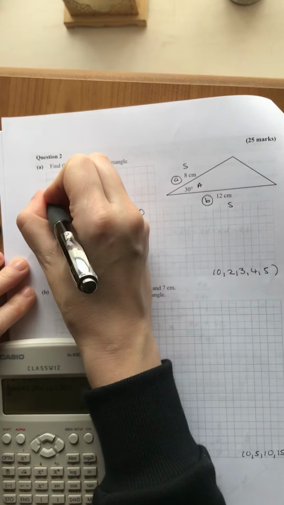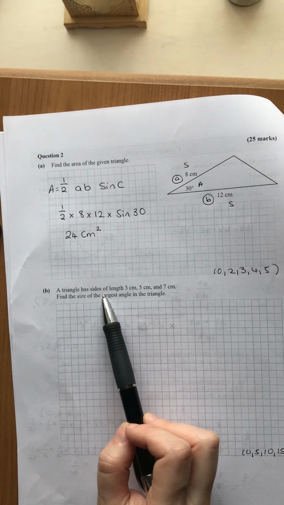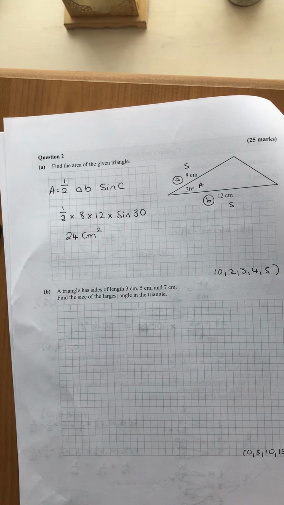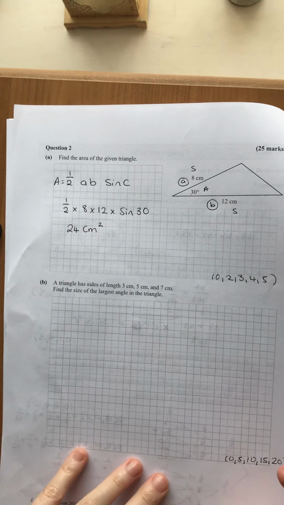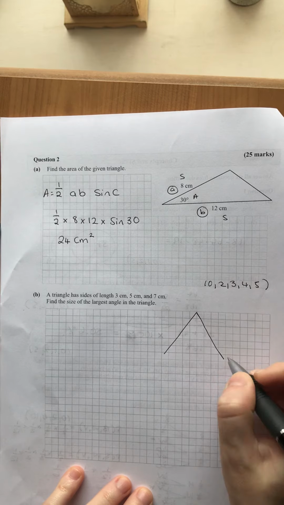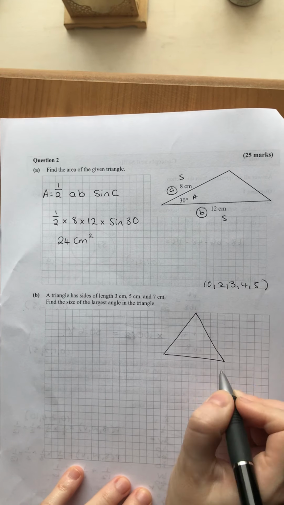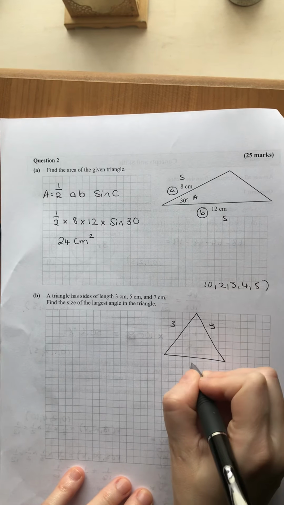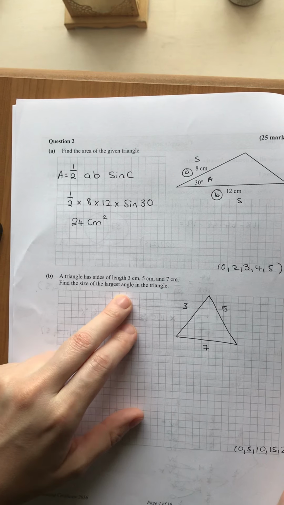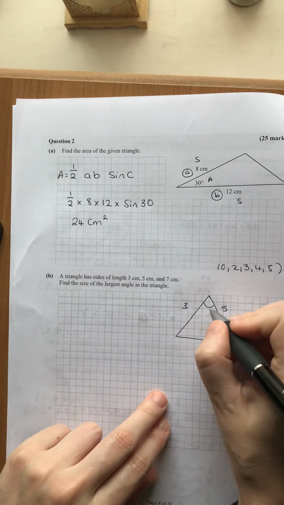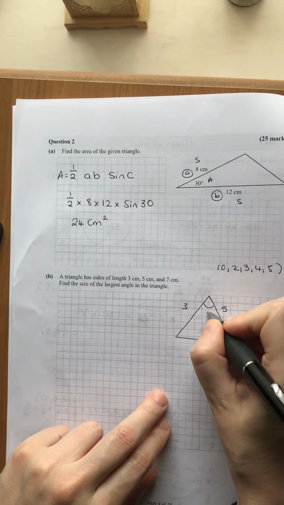For part B then, a triangle has sides of length 3, 5 and 7. Find the size of the largest angle in the triangle. They're not asking you to construct it, but it would be an idea to draw a rough sketch. So you've got 3, 5 and 7. It's just a rough sketch of a diagram. They want you to find the largest angle in the triangle, but the largest angle has to be across from the largest side. So this is the angle that you're going to be looking for.